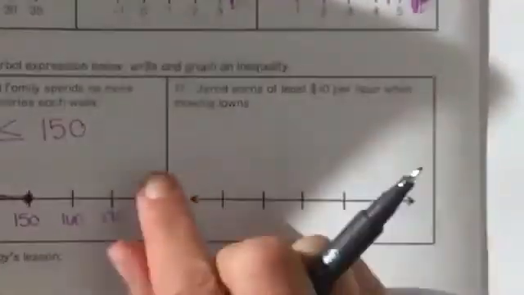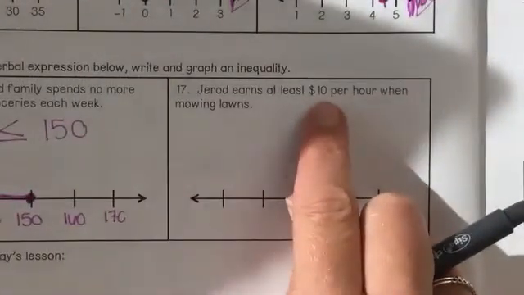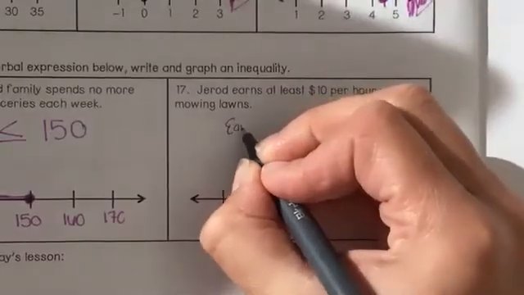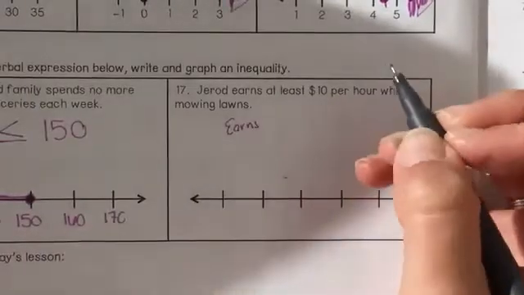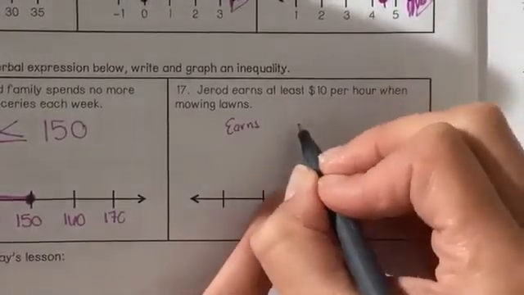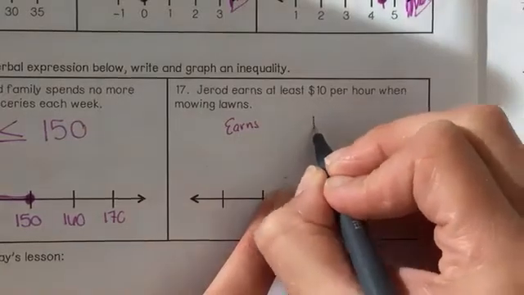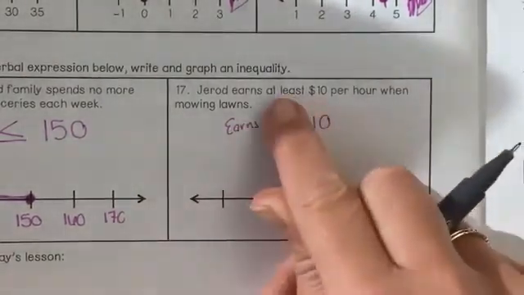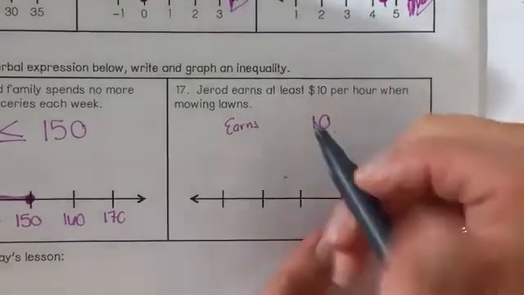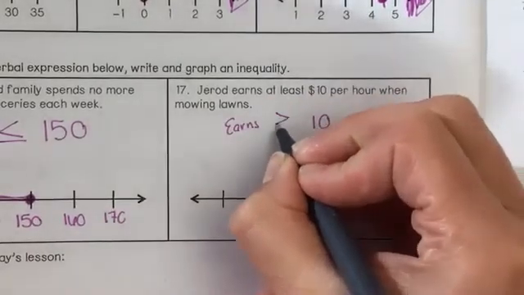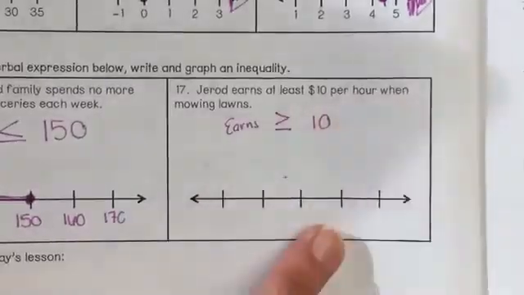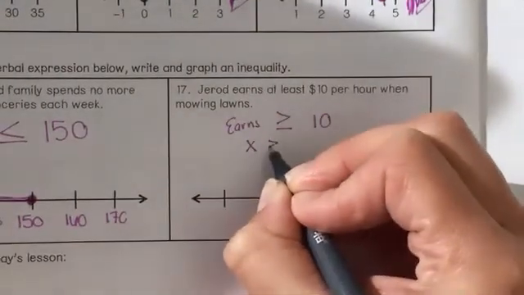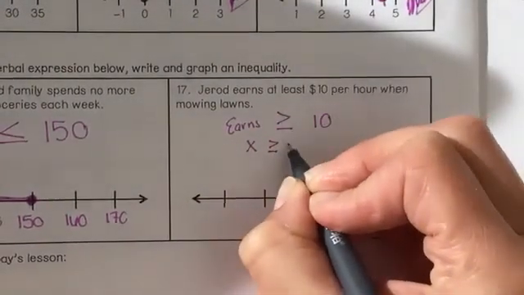The next one, it says Jared earns at least $10 per hour when mowing lawns. So he earns, okay, and then is it greater than 10, less than 10, equal to 10? Well, it says he earns at least 10, so it's going to be greater than or equal to, but it's not going to go less than 10. So X is greater than or equal to 10.